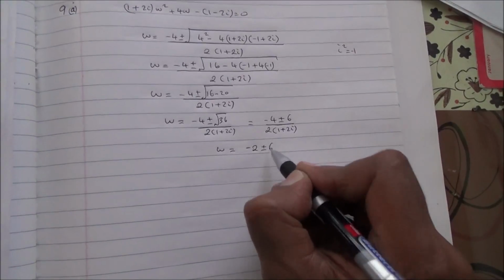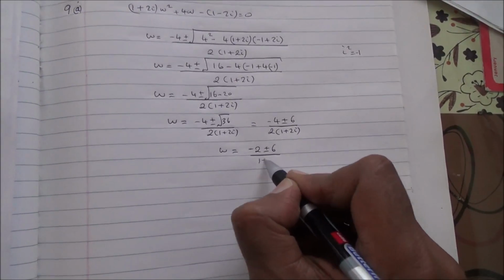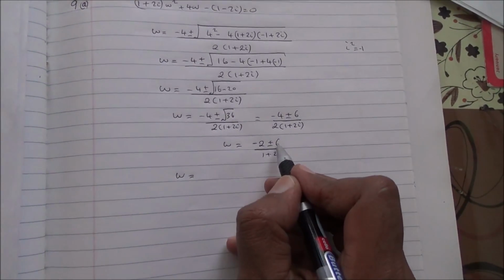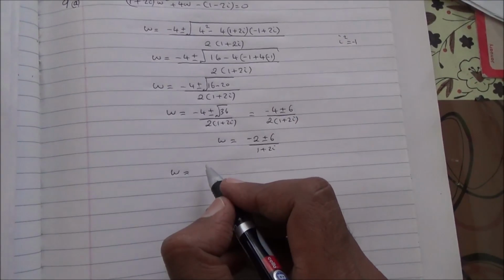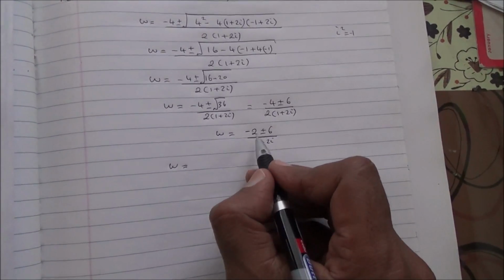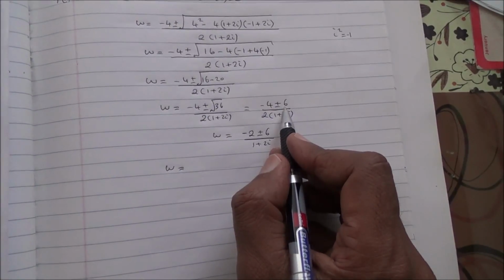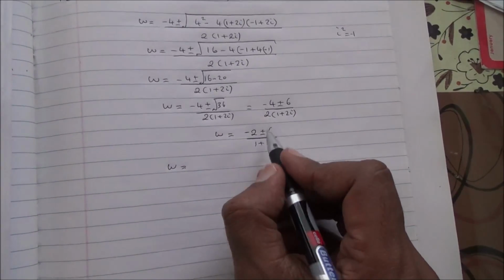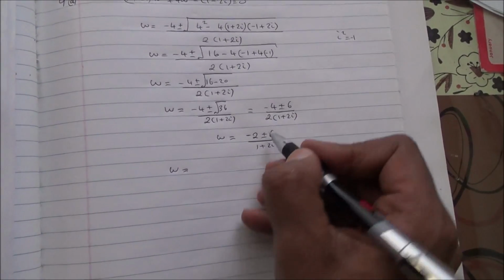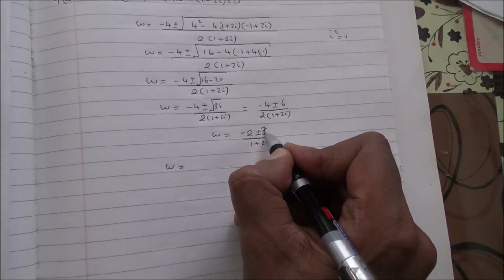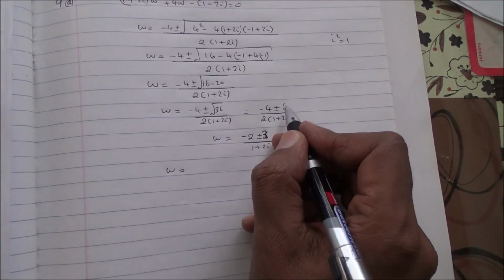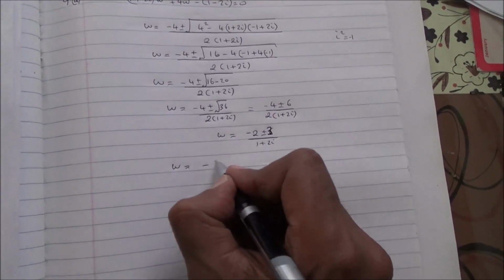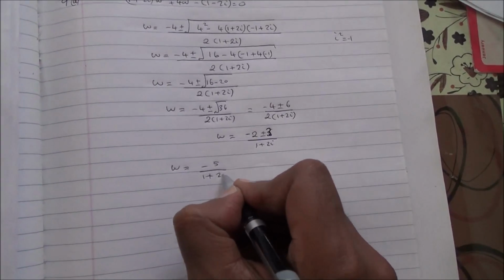Minus 2 plus or minus 3 divided by 1 plus 2i, because 2 goes into 6 three times. So on one hand, w is equal to minus 2 minus 3, which is minus 5, over 1 plus 2i.